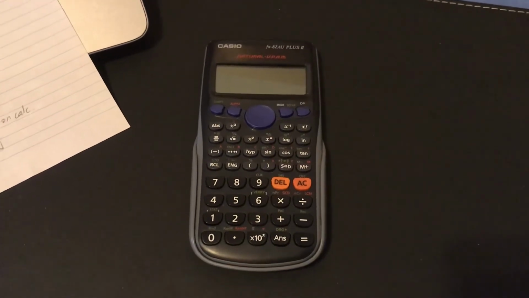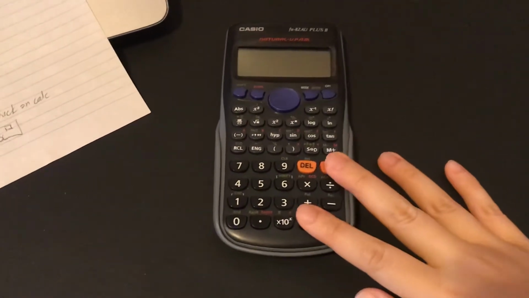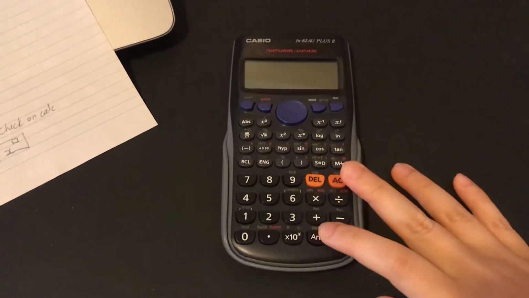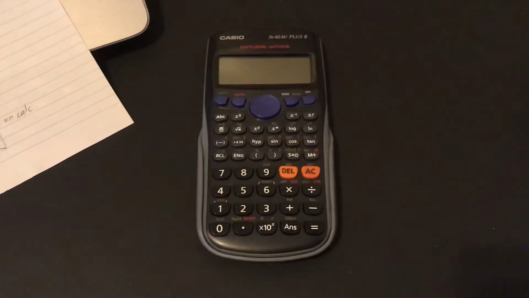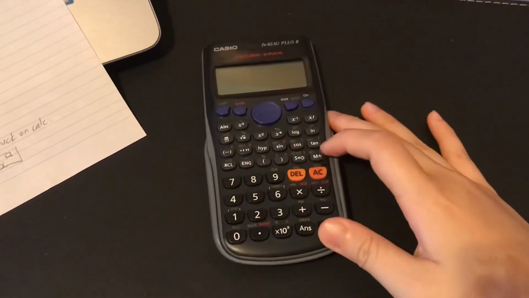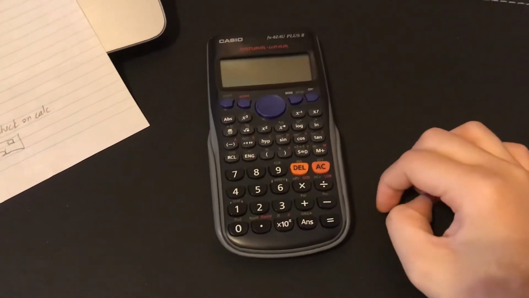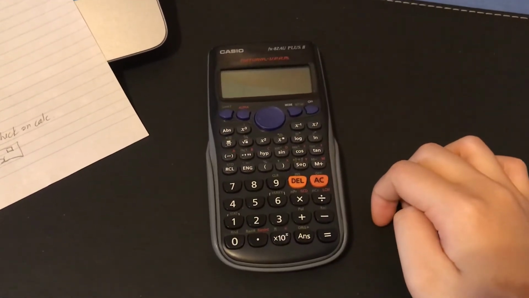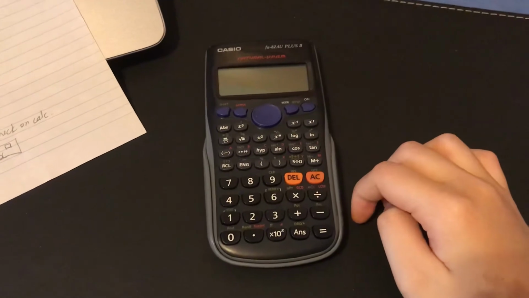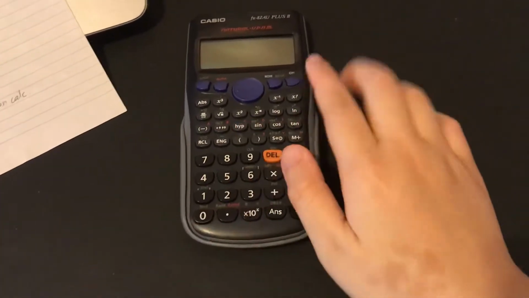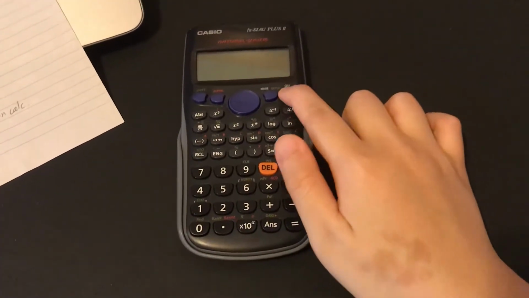Okay, so this is how we use a scientific calculator to work out the powers or indices. So make sure you know how to use this for your exam to check your answers, because there's no back of book answers on the back of your exam. Okay, so turn your calculator on, top right button.